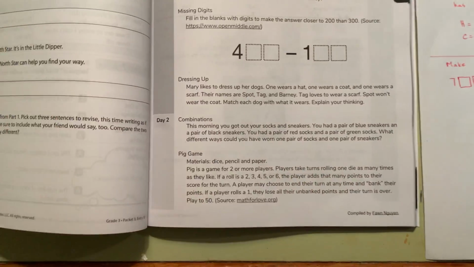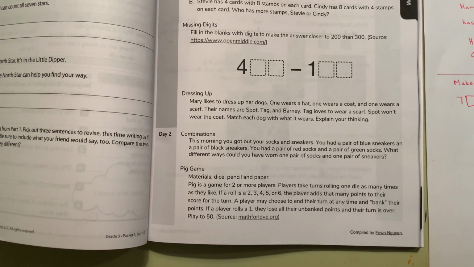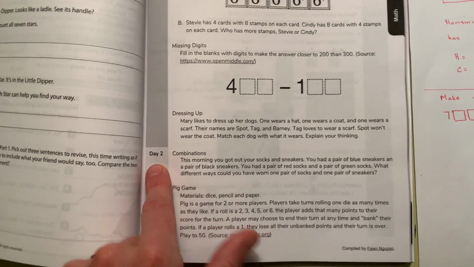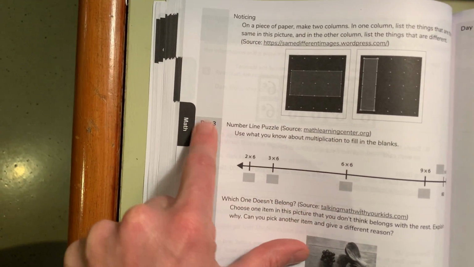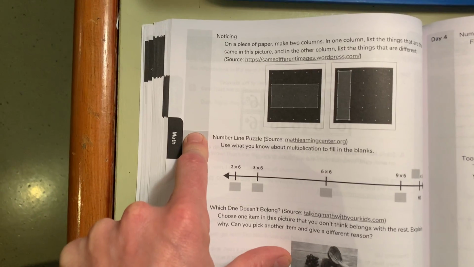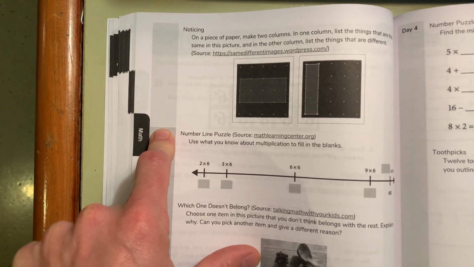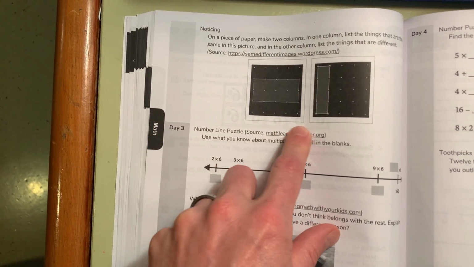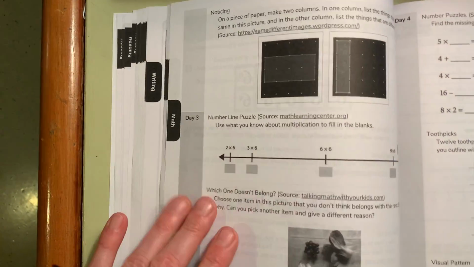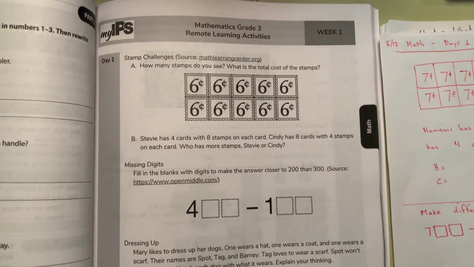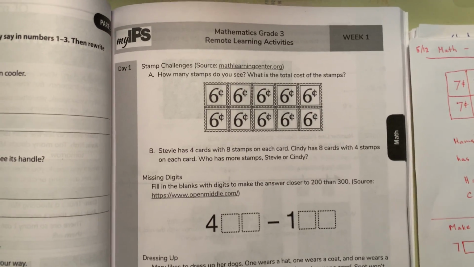And the page numbers go away. There are no page numbers for the math. It's all organized by day. So day 2, and then day 2 ends right here. So that's the official assignment that we have for today, ending with this geometry lesson right here, or this geometry problem right here.